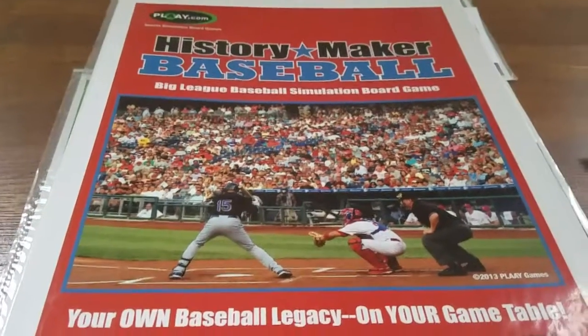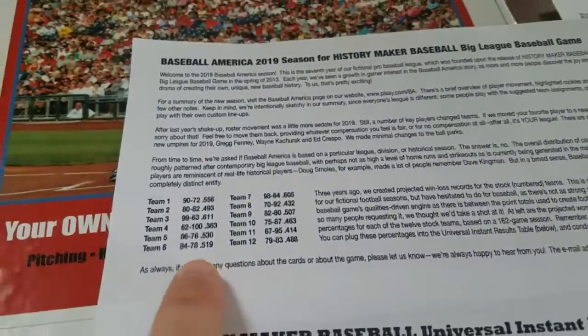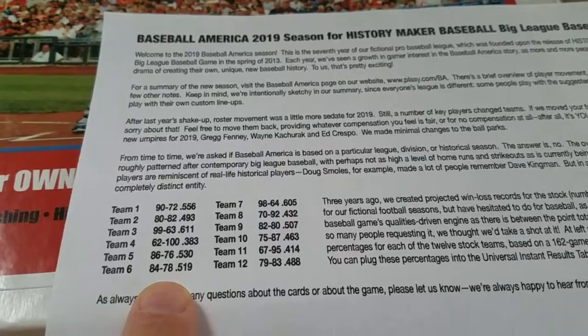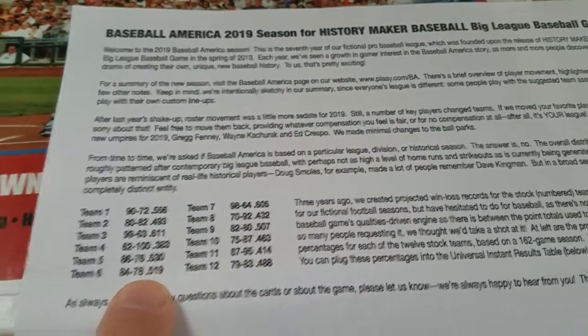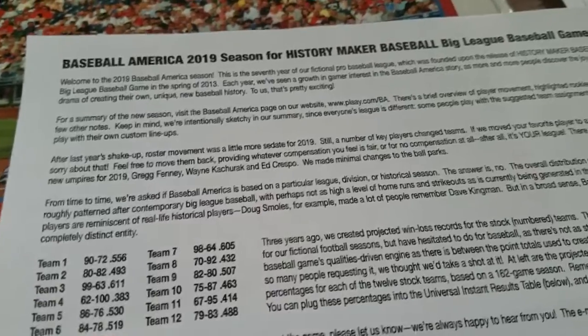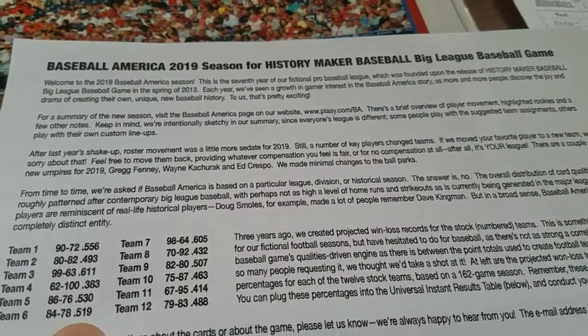So generically, this is Team 5 against Team 6, and the reason I picked those two teams is because in the projected standings, they are so close together, only 2 games apart. So I thought that might be an interesting game, and I'm giving Team 6 the home field because they've got a lesser record.